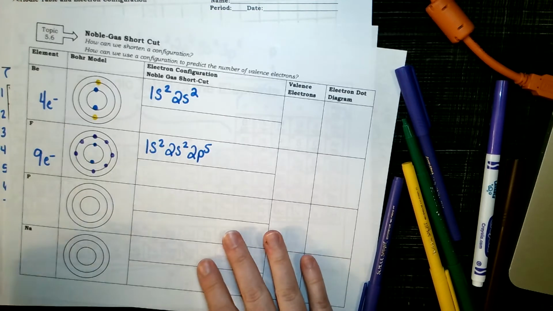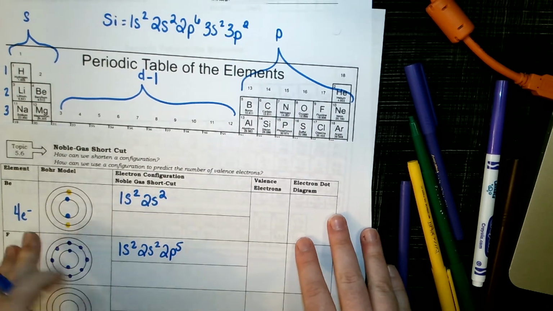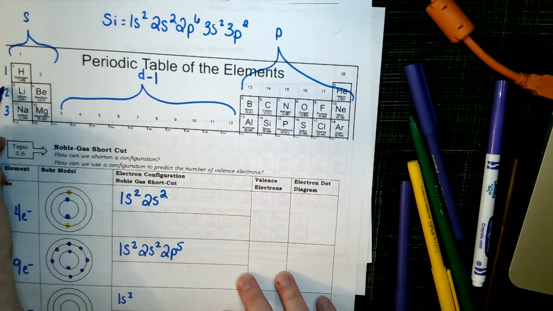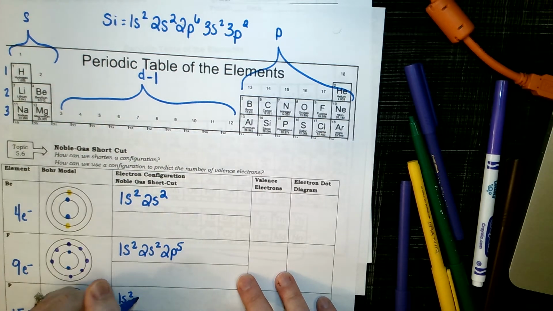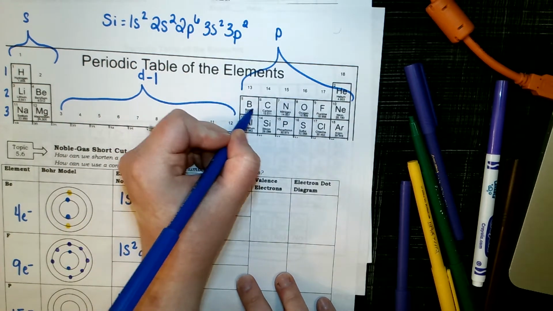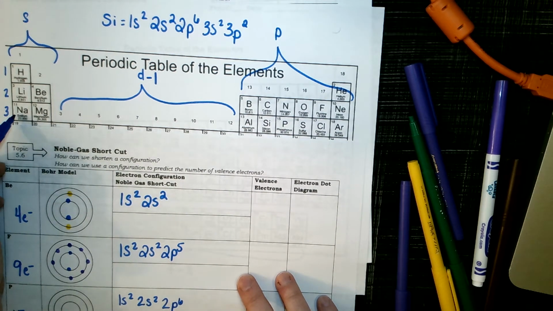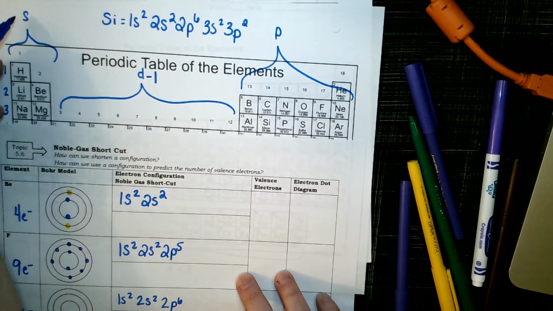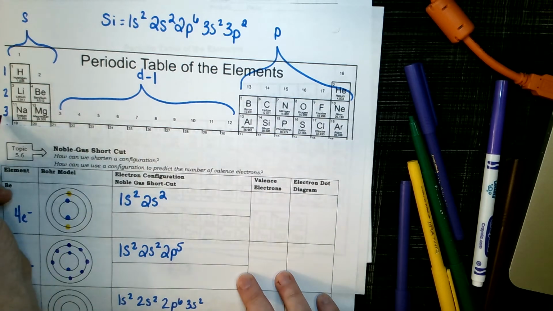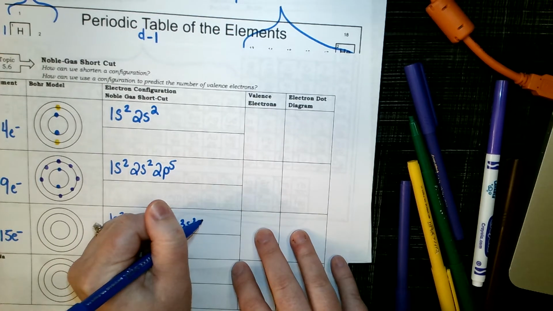Phosphorus has 15 electrons. So going from just the periodic table, again, we have 1s2, 2s2. Going across, we're still in the second energy level, but we're now in the P block, and we're going to use all 6 electrons. Going across into our next energy level, we're in the third energy level now, S block, with all 2. We're getting to phosphorus now, so third energy level, P block, and phosphorus is 1, 2, 3 spots in. So it becomes 3p3.